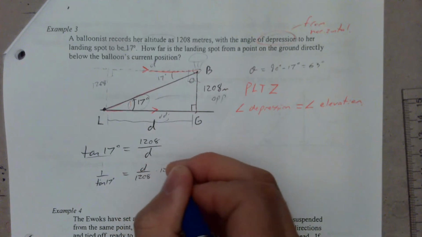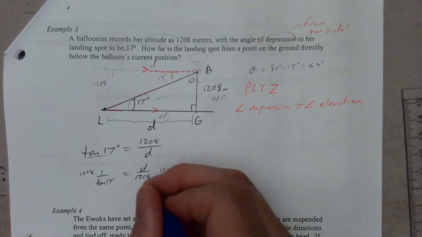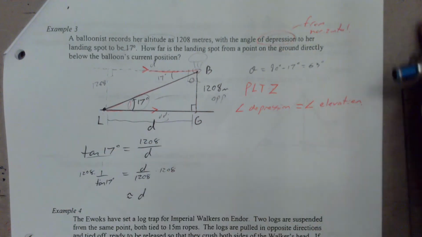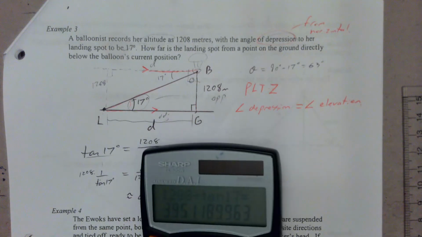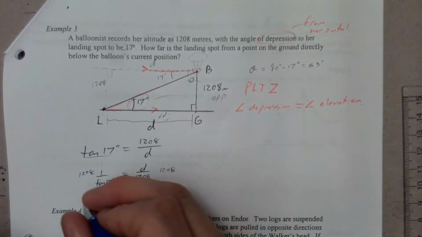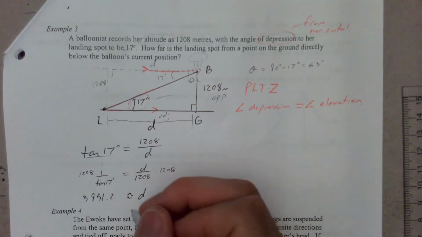Multiply both sides by 1,208. Do as much as I can before reaching for my calculator so that I touch my calculator once. And I ask my calculator, what is 1,208 divided by the tangent of 17 degrees? And I get about 3,951.2 meters.